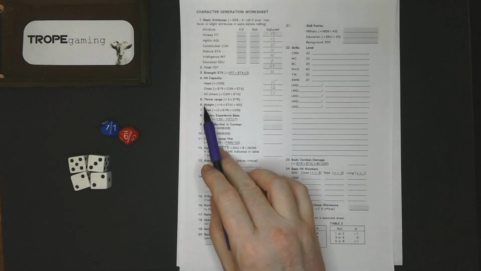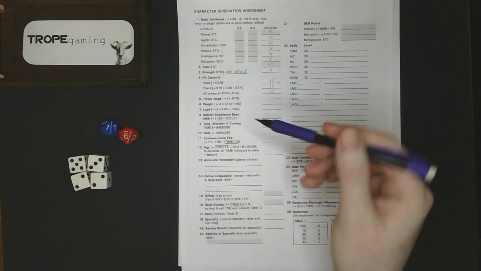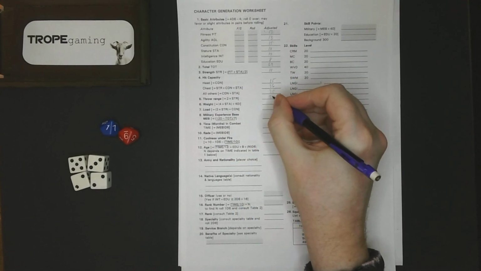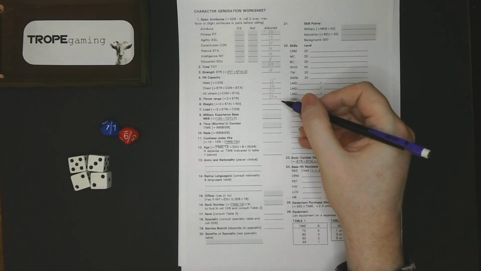All right. Next on our list is finding our throwing range, which is 2 times our strength score. That's an 11. 11 times 2 is 22. So we can throw a knife or hurl a grenade 22 meters.